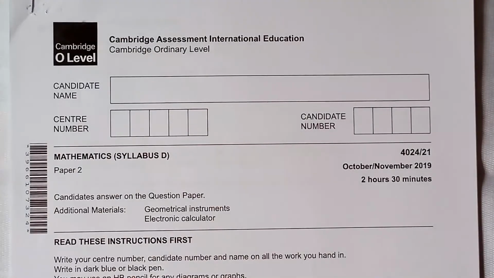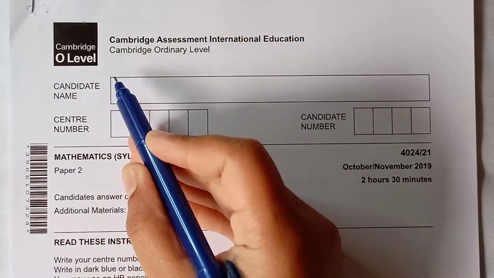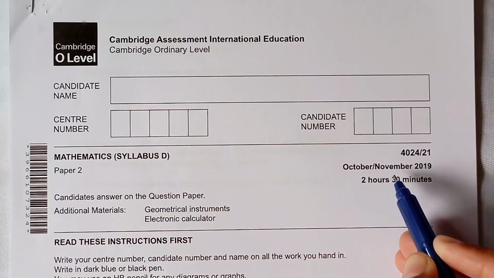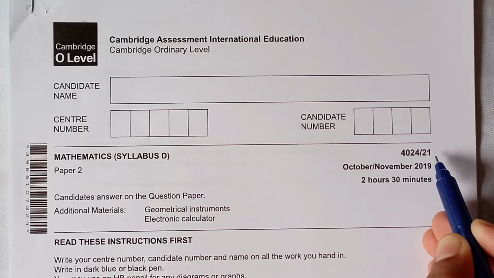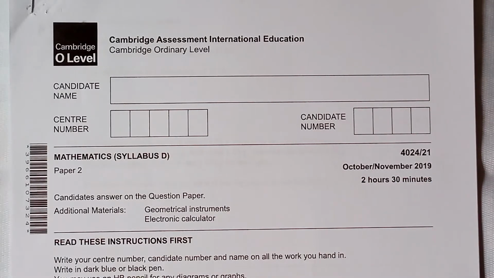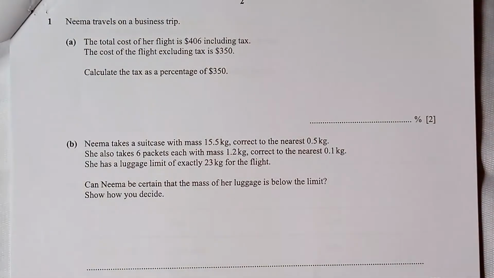Hello everyone, today we are going to solve O-Levels Paper 2 in the session October-November 2019, Paper 2-1. So let's begin with the first question. In question number 1, Nima travels on a business trip.